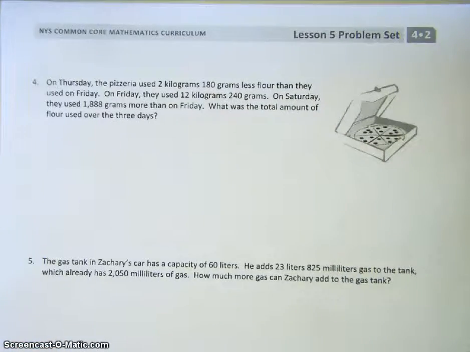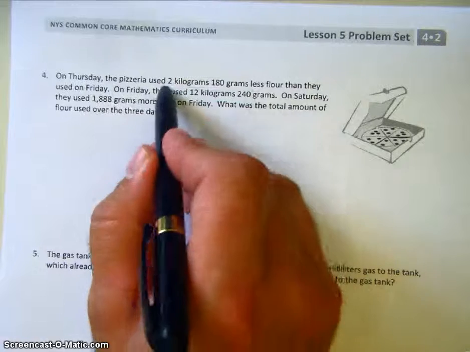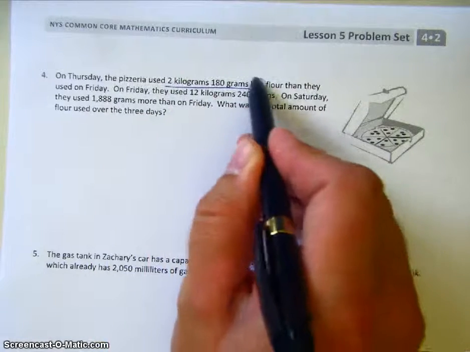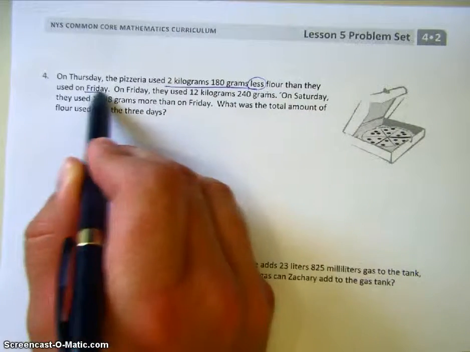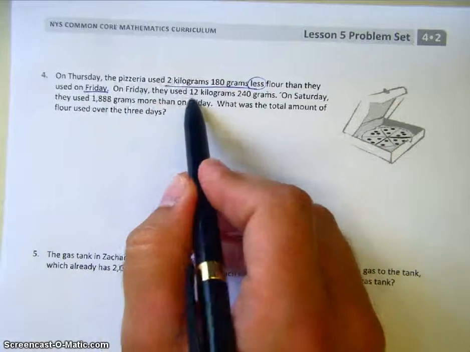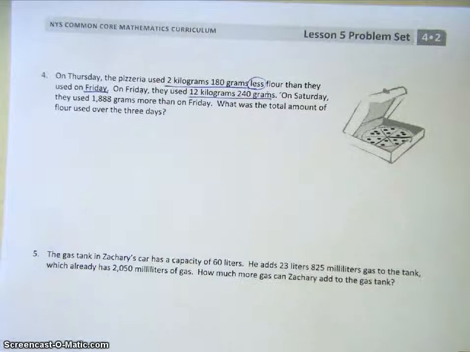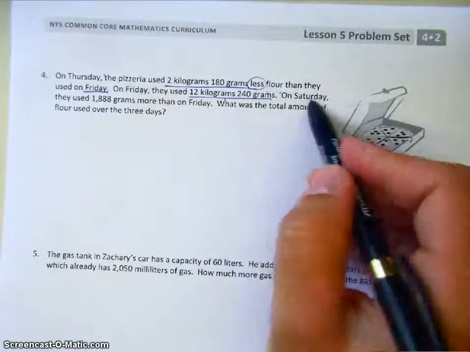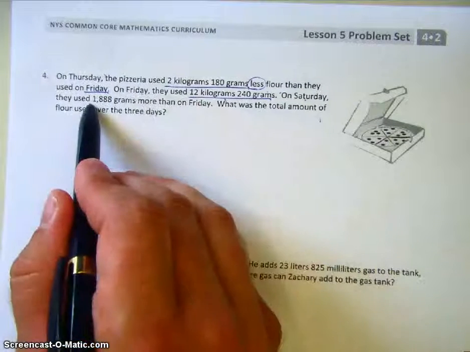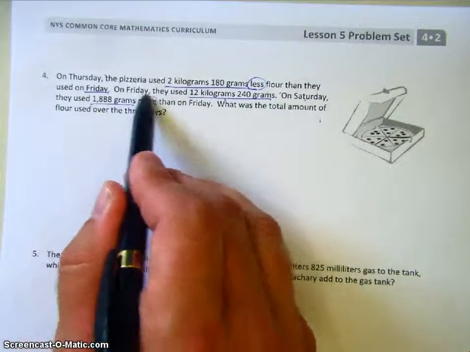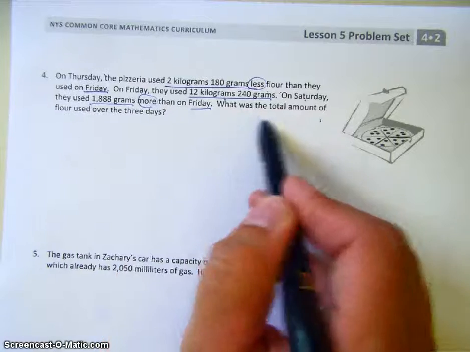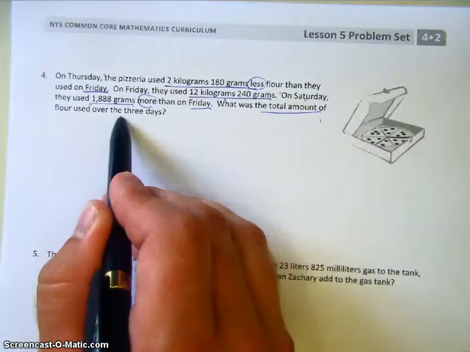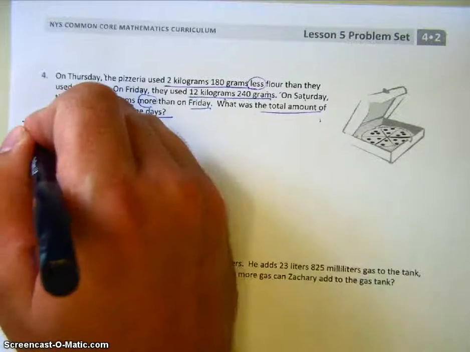On Thursday, the pizzeria used 2 kilograms, 180 grams less flour than they used on Friday. On Friday, they used 12 kilograms, 240 grams. Okay, so we have an exact number for Friday, but not Thursday. On Saturday, they used 1,888 grams more than Friday. What was the total amount of flour used over the 3 days? Okay, so there's a lot that we need to figure out in here.